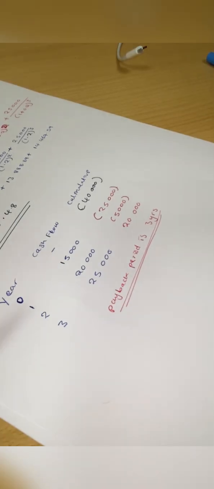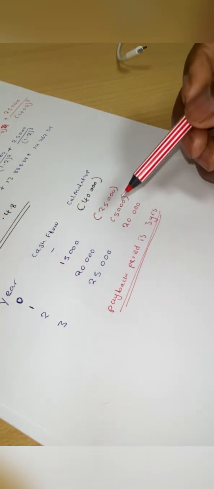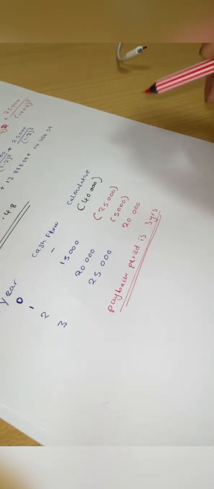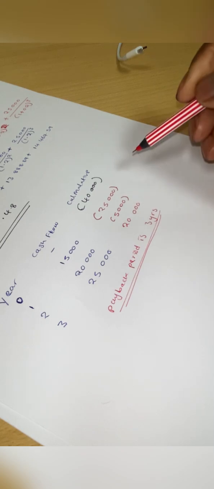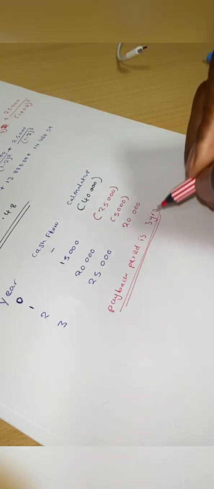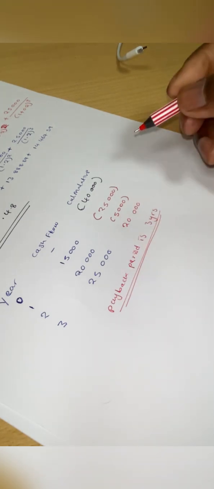Okay, you have to do this for all the projects. You do this for project A and project C. I'm just doing everything for project B, but you need to do it for all the projects. So you're going to compare. How do we make an investment decision using payback period? A project that has a shorter payback period is the one that you choose.